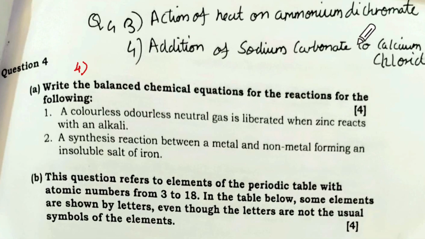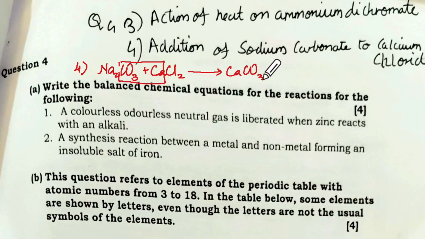What are they saying? Sodium carbonate to calcium chloride. So I have Na2CO3 plus, what am I getting? Calcium chloride. What will I get? Ca will take CO3, means CaCO3.